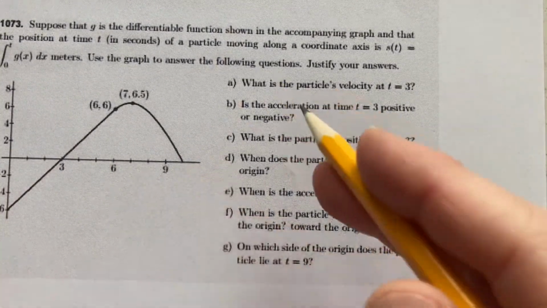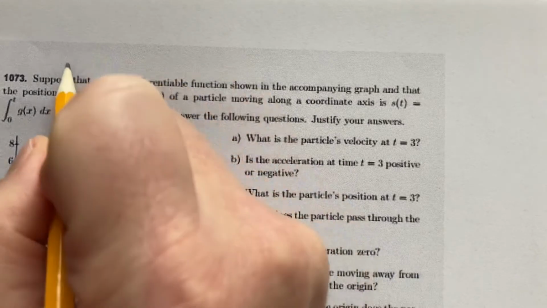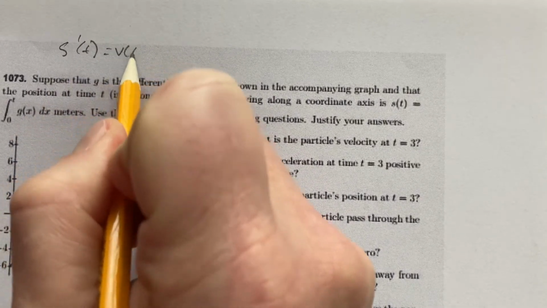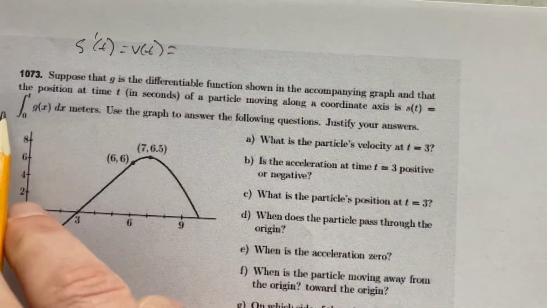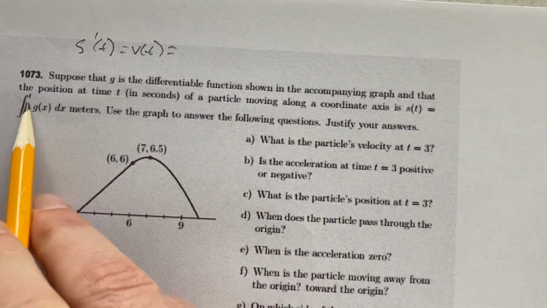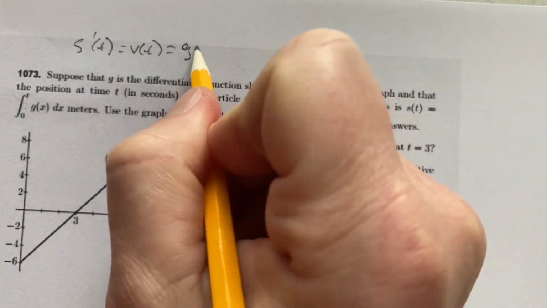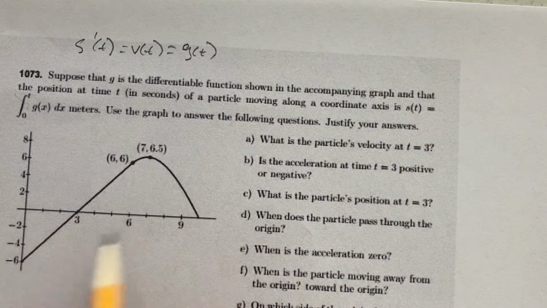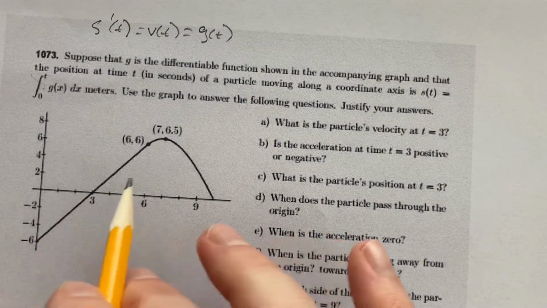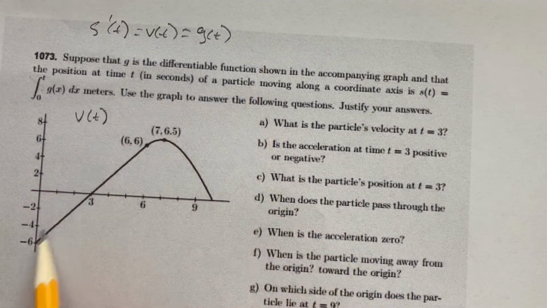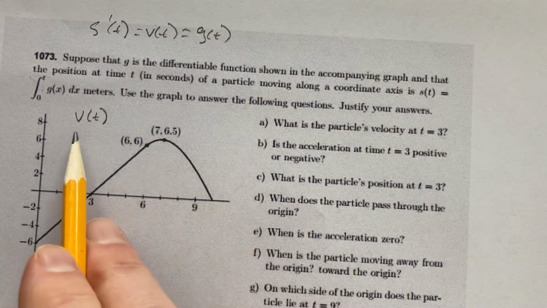Now, what that means, if we do this up here, is that if I took the derivative of the position function, which would give me velocity, it would be the derivative of this integral. And when you take the derivative of an integral, you're going to cancel it, and it means that this g of t, so this graph that you're looking at, represents the velocity of our particle. So I'm going to write that here, that this g function also acts as a velocity.